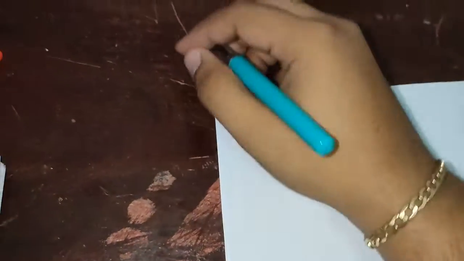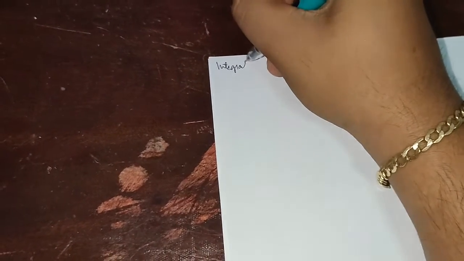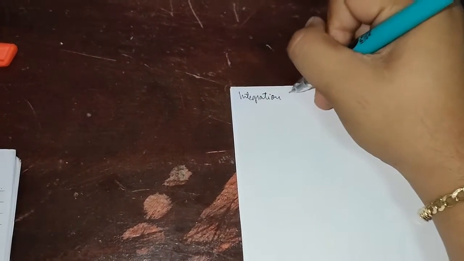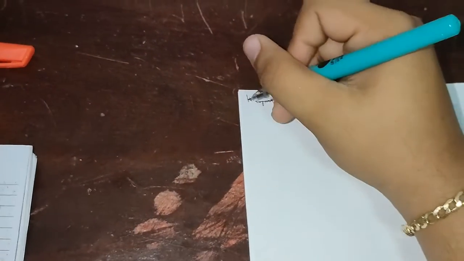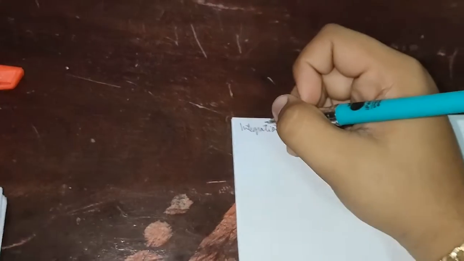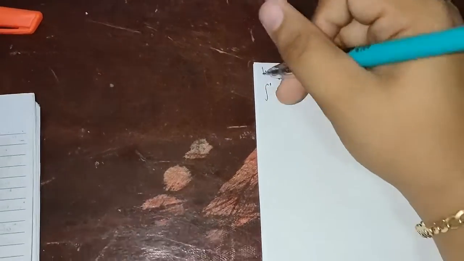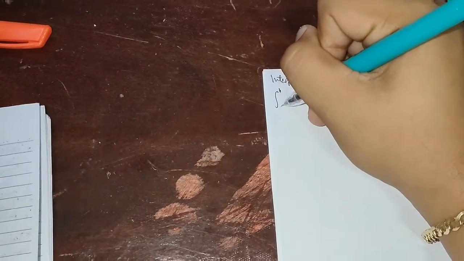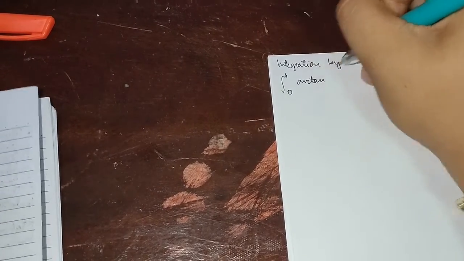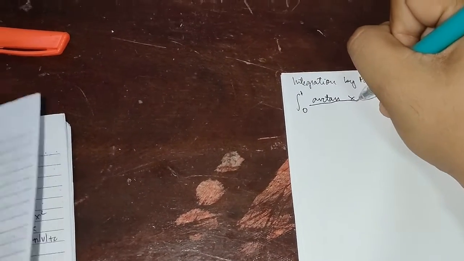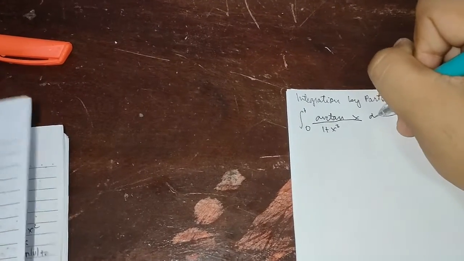Good day everyone. So today we're gonna tackle integration by parts. As you can recall, the definite integral, for example, our upper limit here is 1, lower limit is 0, of arctan x over 1 plus x squared dx.